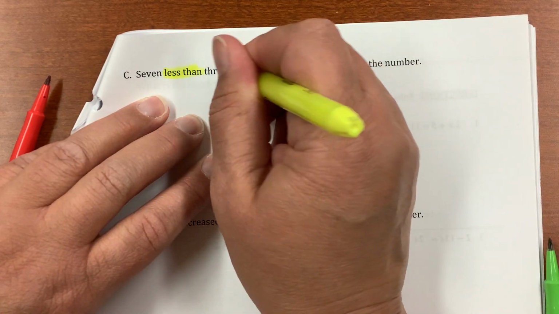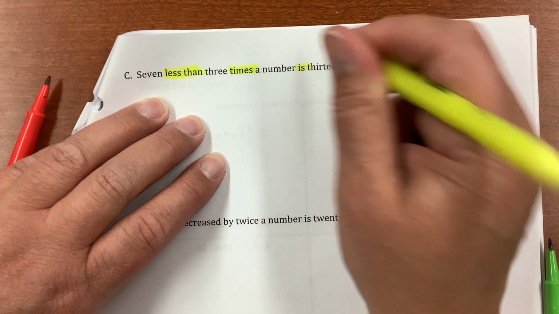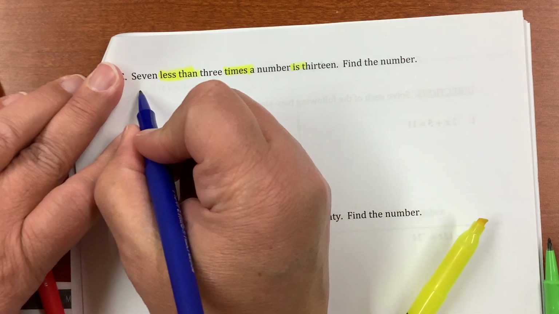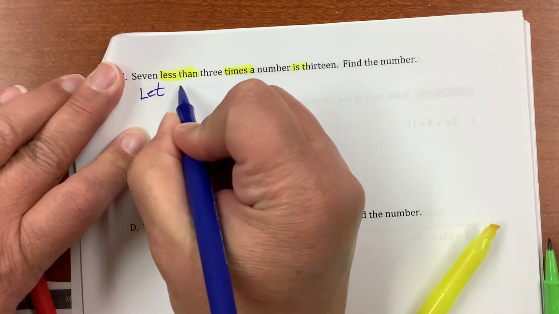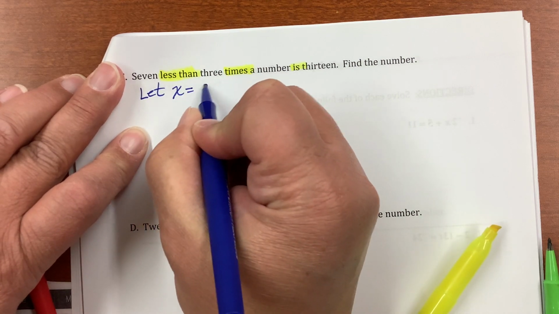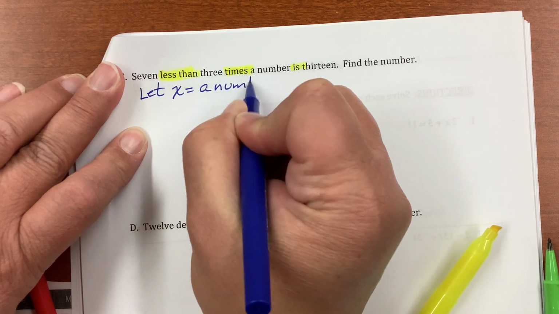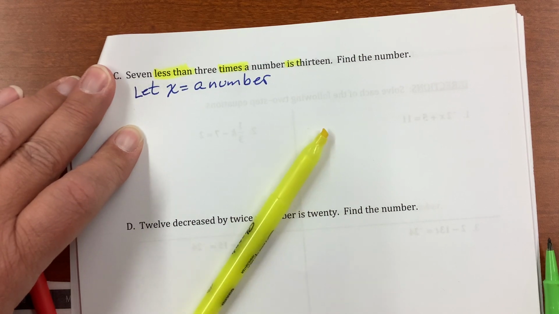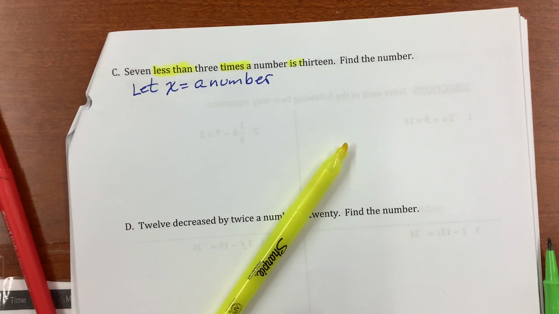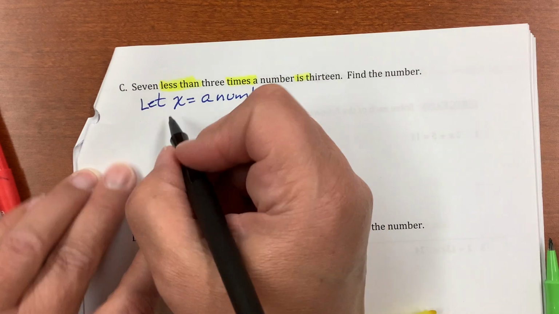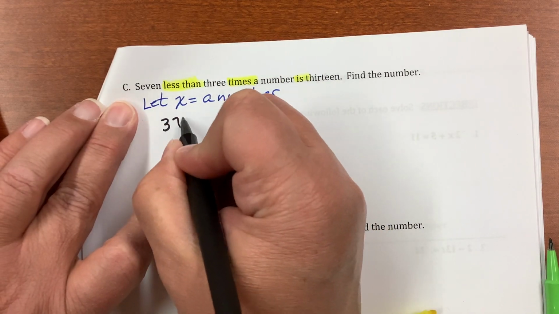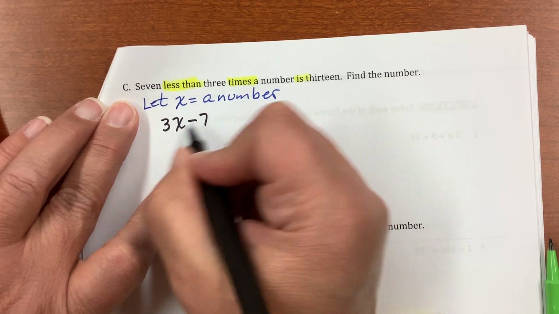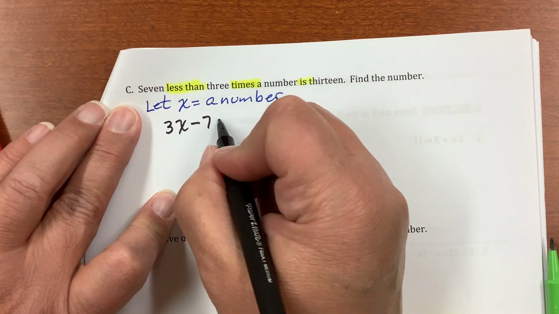3 times a number is 13. Okay, so again, let statement. Let x equal a number. 7 less than 3 times a number. So 3 times a number would be 3x. 3 times the number is 3x. Less than, well, take the 7 away, because this less than goes at the end, is 13.